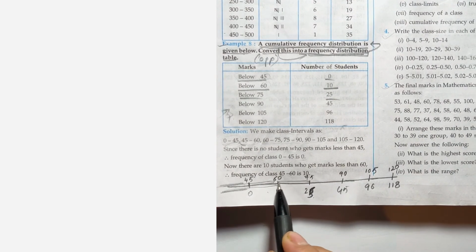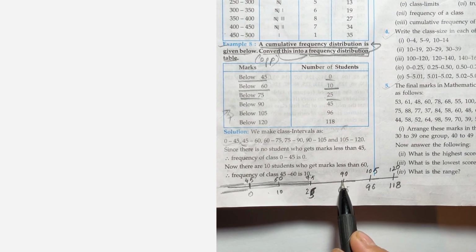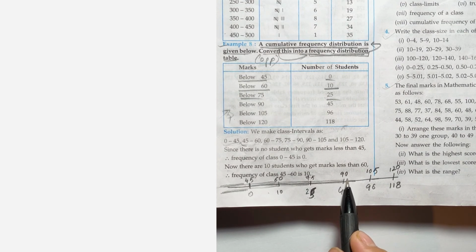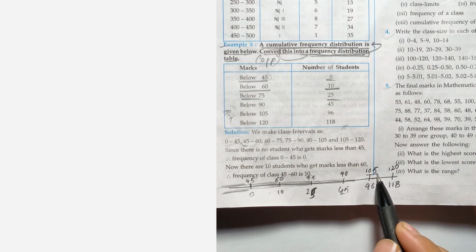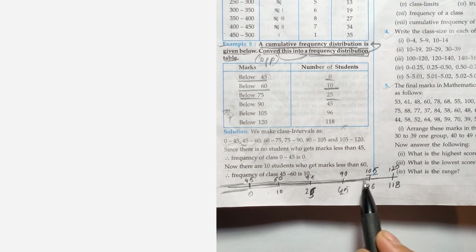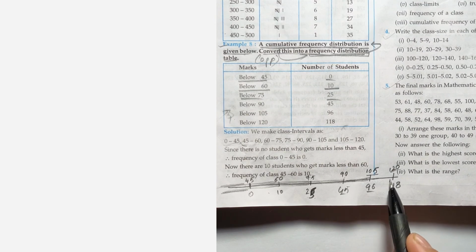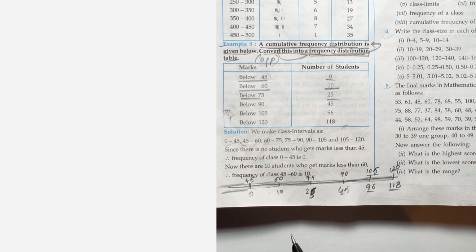Below 75, again everything before 60, that is 25. Below 90, everything before 90, that is 45 values. Below 105 means everything before 105, 96 such values are there. Below 120 means everything before 120, so 118 are there.